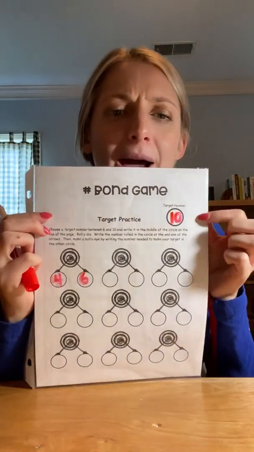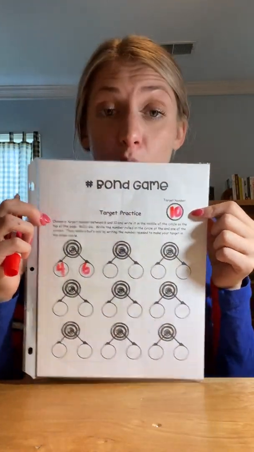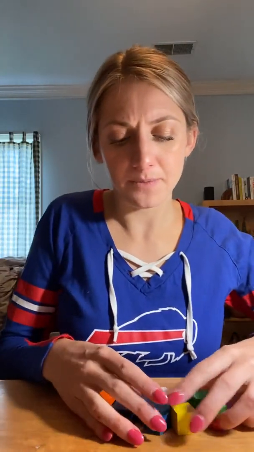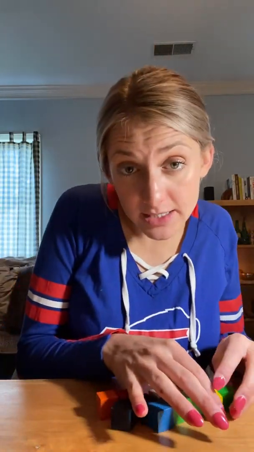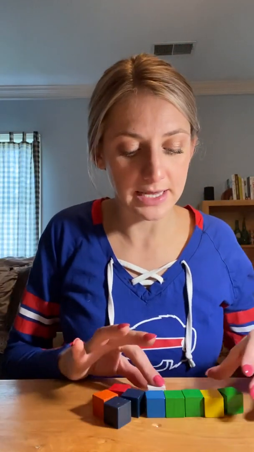Okay, I'm going to show you another way that you can find the missing number. This is when it's helpful to have those 10 counter cubes that we talk about. We just need 10. Now my target number is 10 for the whole page. So I'm going to put all 10 cubes in front of me. If my target number was 6, I would only have 6 cubes in front of me, and I'd put the rest over to the side.